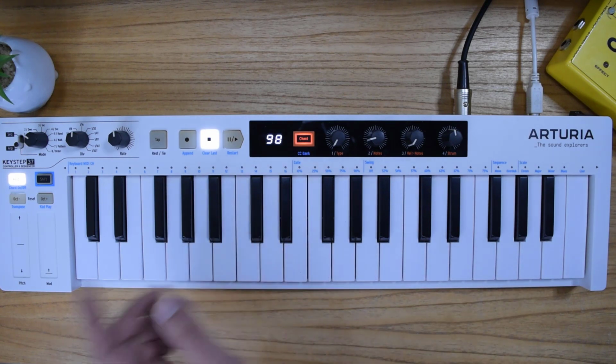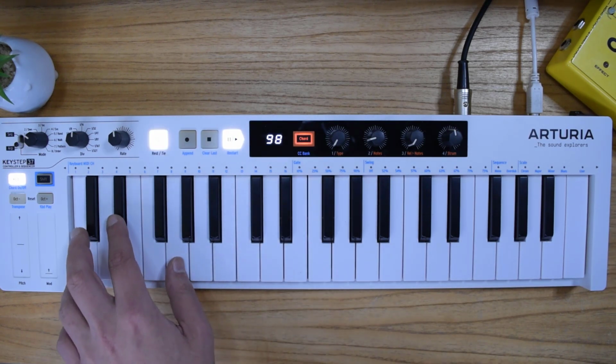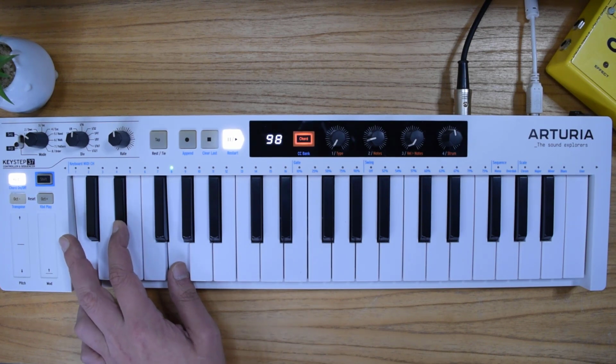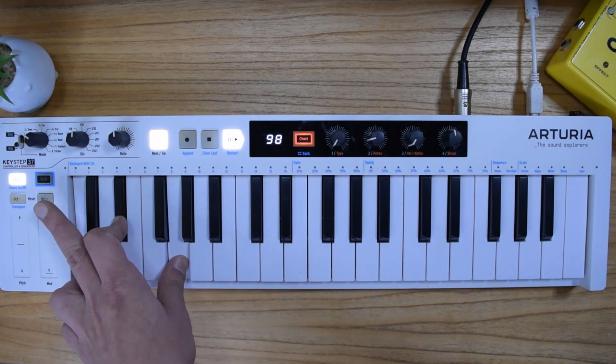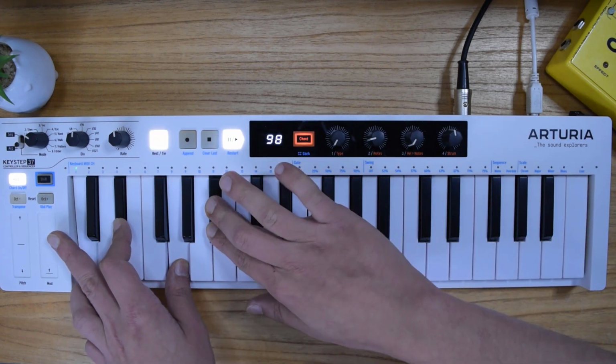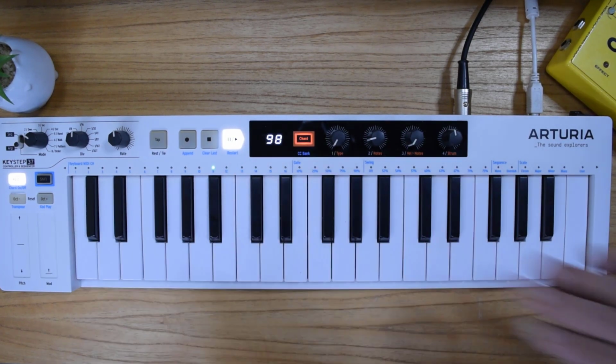So I want to create something. I'm going to do play. I'm going to do a C minor. And this is going to go and do it. And we are holding, so it's just going to remember it. I'm going to be adding a seventh. So we have something more.